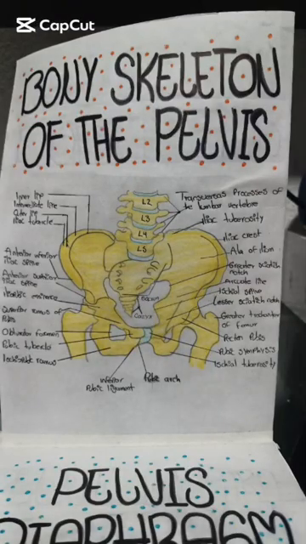Hello, everyone. Today I am going to talk about the bony skeleton of the pelvis. The pelvis is a ring of bones that connects the trunk and the lower limbs. It includes the hip bones, the sacrum, and the coccyx.